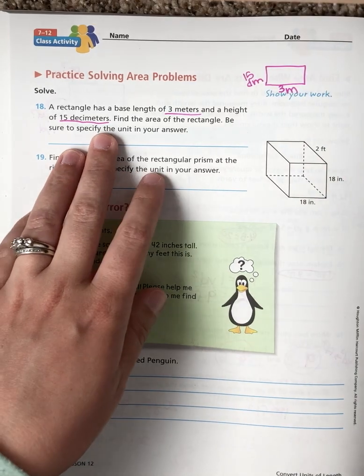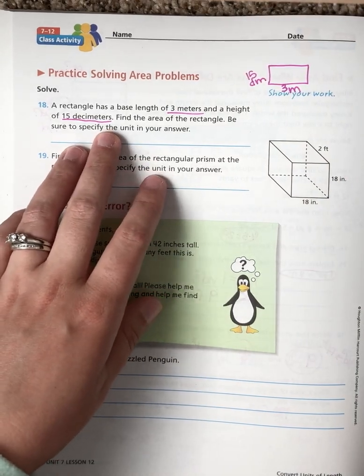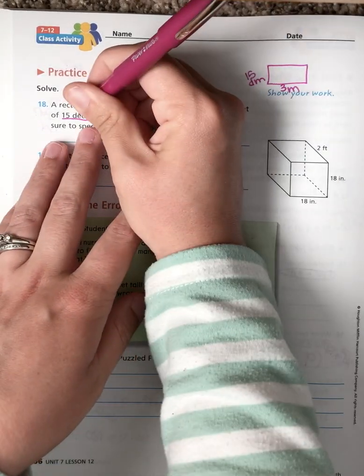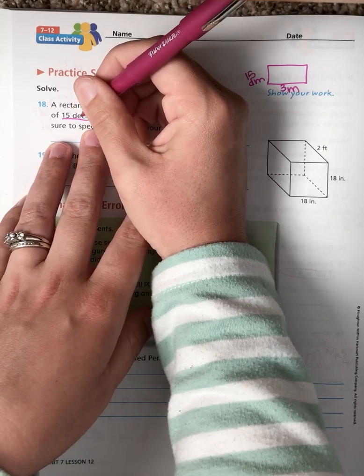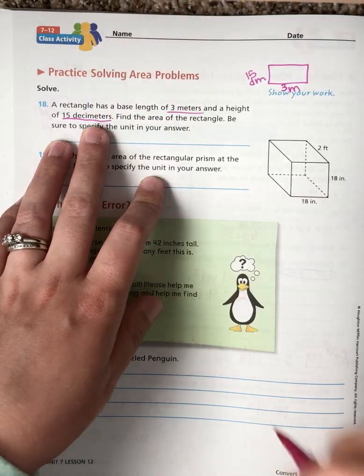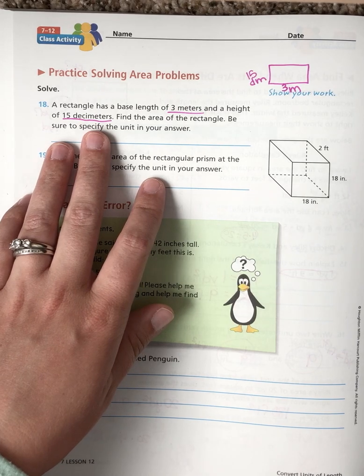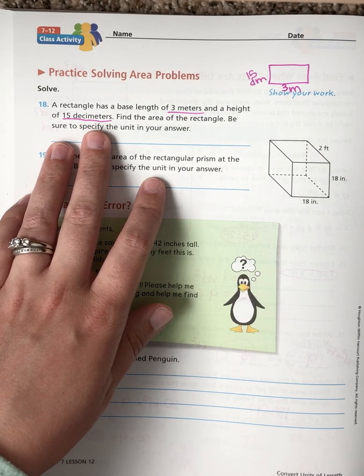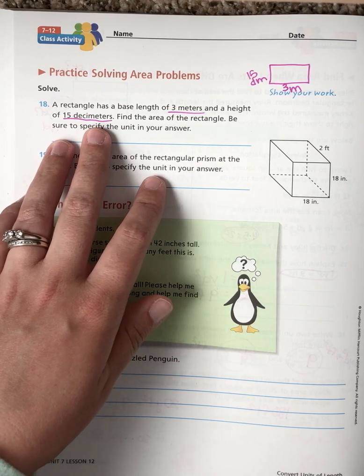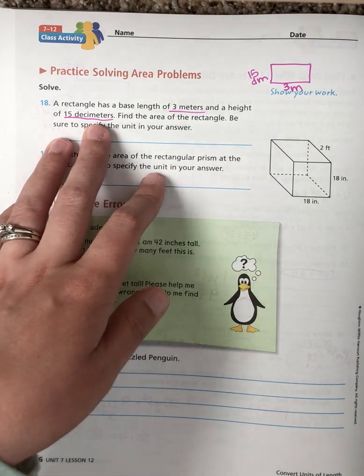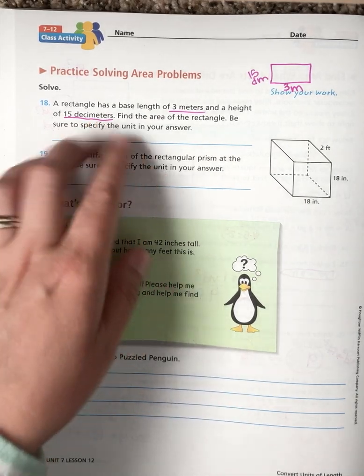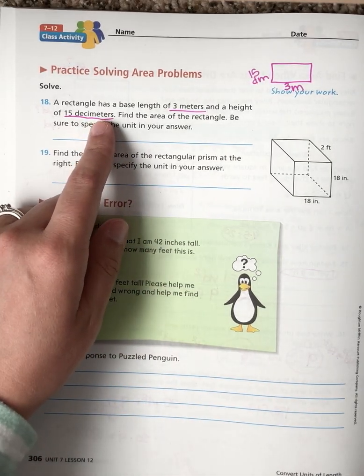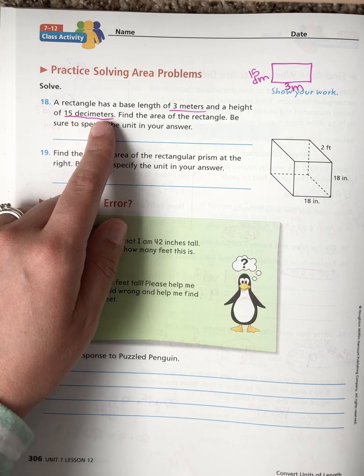15 decimeters. Now, a decimeter is smaller than a meter, and deci has to do with 10, right? So in our metric system, if you think of centimeter, it's tinier than a meter. It's broken up into 100. A decimeter is tinier than a meter. It's broken up into 10, okay? So a centimeter is 100 pieces of a meter, but a decimeter is 10 pieces of a meter. So if you take a meter and you divide it into 10 equal parts, that's a decimeter.